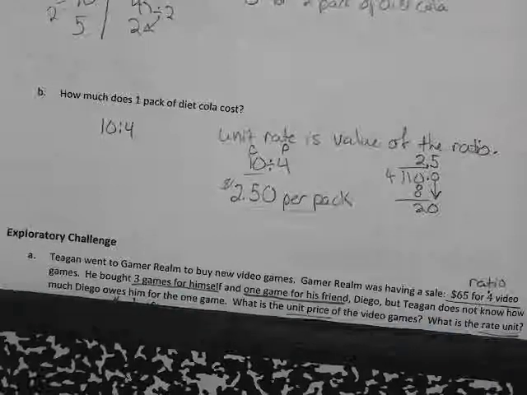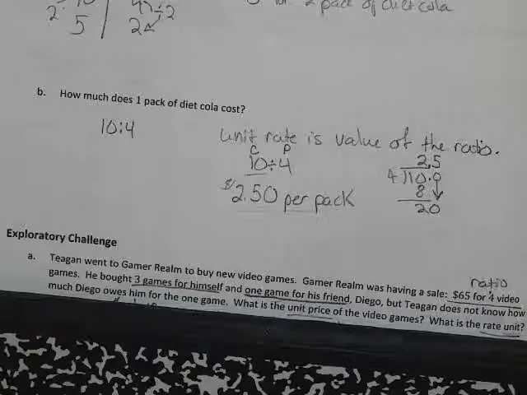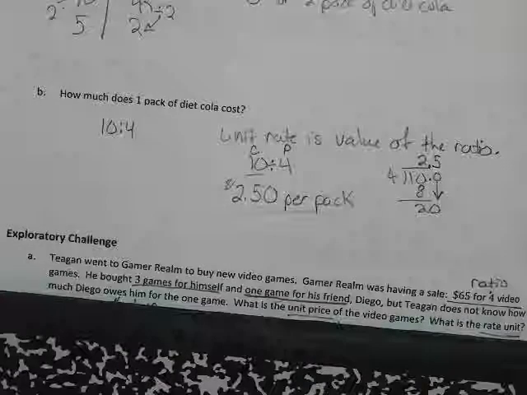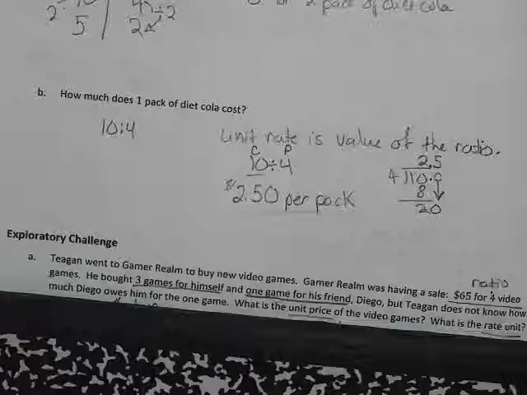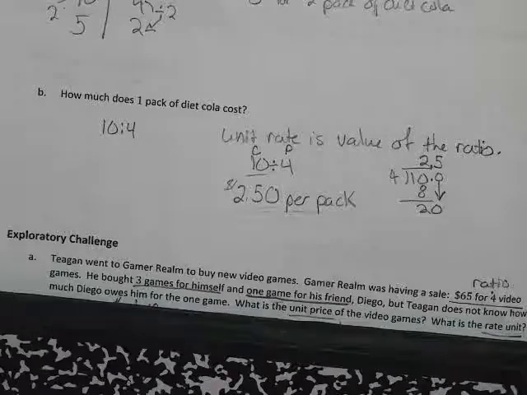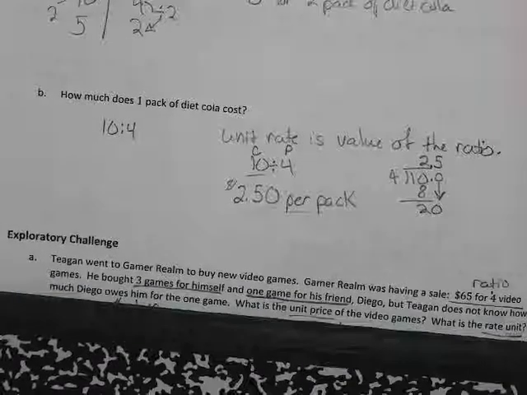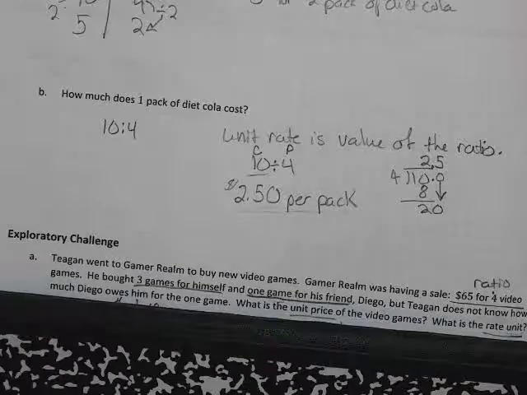So the question states, Tegan went to Game Room to buy new video games. Game Room was having a sale, $65 for 4 video games, which is our ratio. He bought 3 games for himself and 1 game for his friend. That's another ratio. But Tegan does not know how much Diego owes him for 1 game. So they want to know what is the unit price of the video game, and then what is the rate unit?